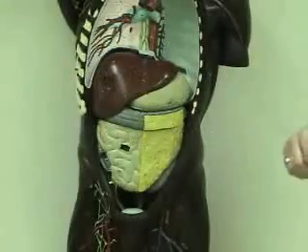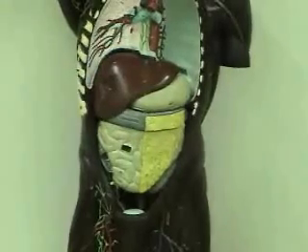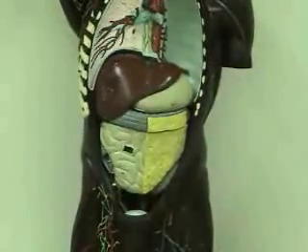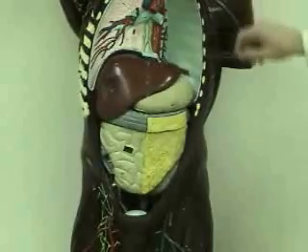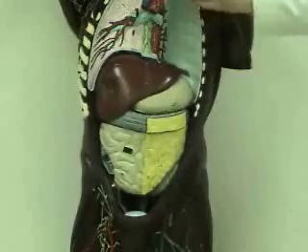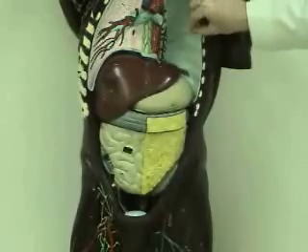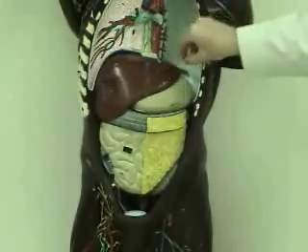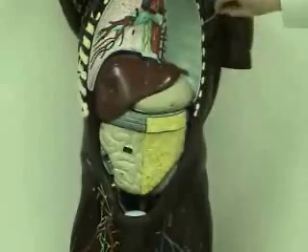In this video, I want to look at the structures of the torso as far as the digestive system is concerned. Now, in this model, we can only see a little bit of the esophagus coming down in the back. They didn't do a very good job of depicting the esophagus. So I'm going to pick it up from the diaphragm on down.